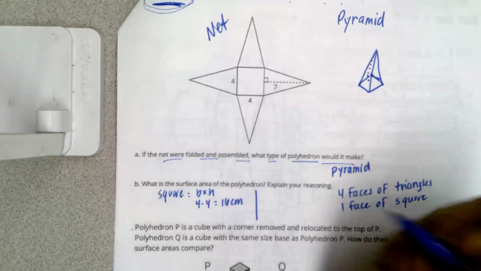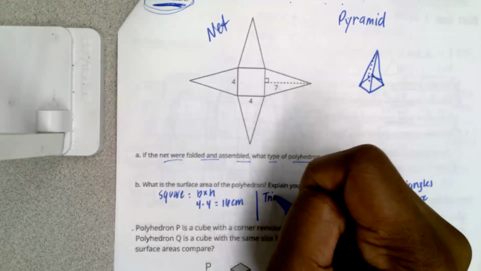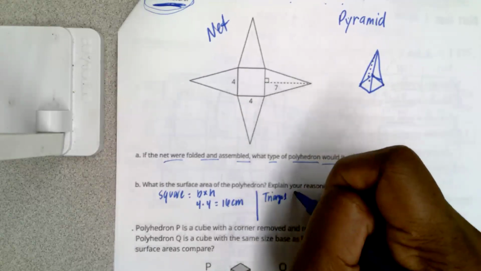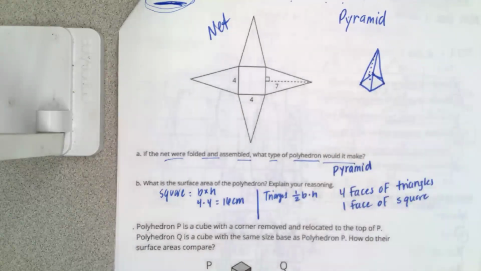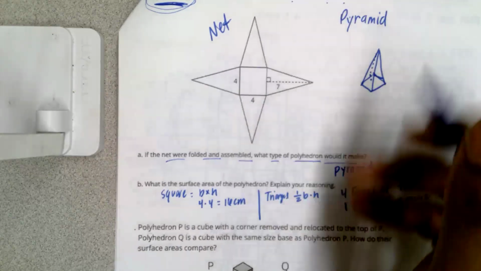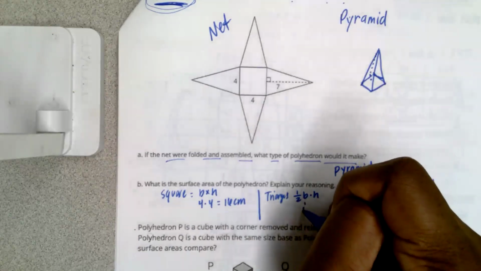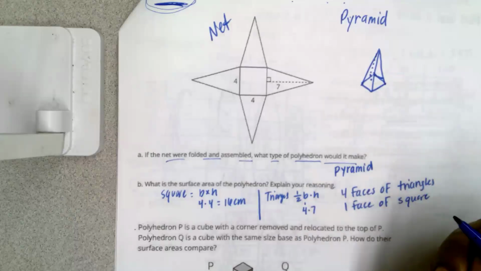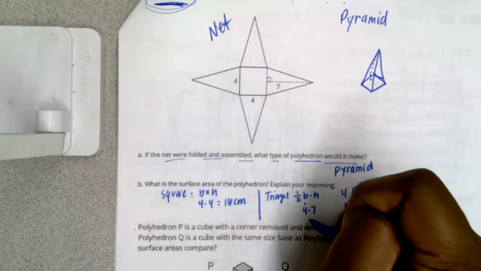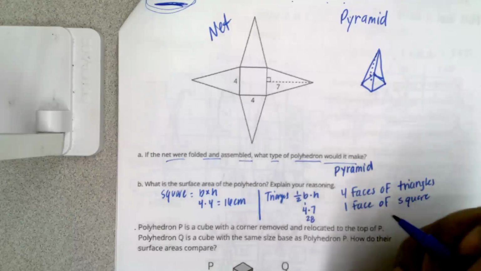Now, we have triangles, which is 1/2 of the base times the height. But we have 4. So the base of all of the triangles are 4. The height of all of the triangles are 7. So 4 times 7 is 28, right?